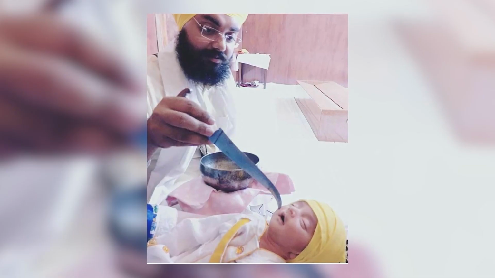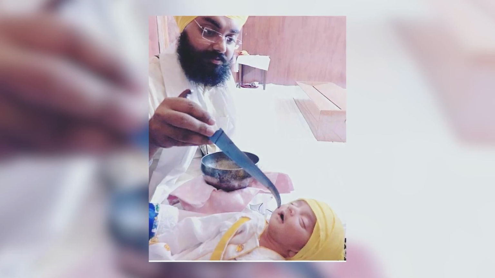The Granthi, or Gurudwara official, prepares Amrit by placing sugar cubes or crystals into the water in a steel bowl and stirring it with his kanda, that is a double-edged sword, while reciting the Mool Mantra and the first verses of Japji Sahib.